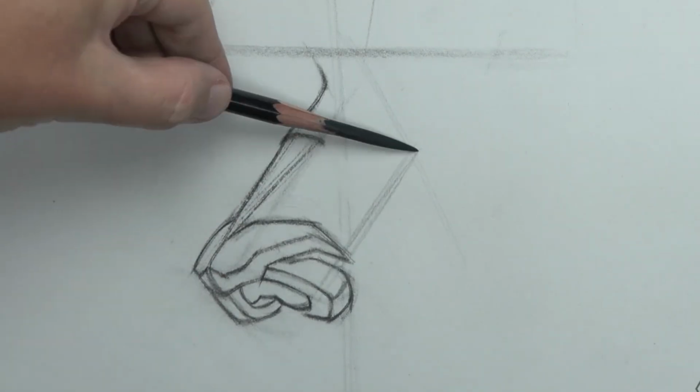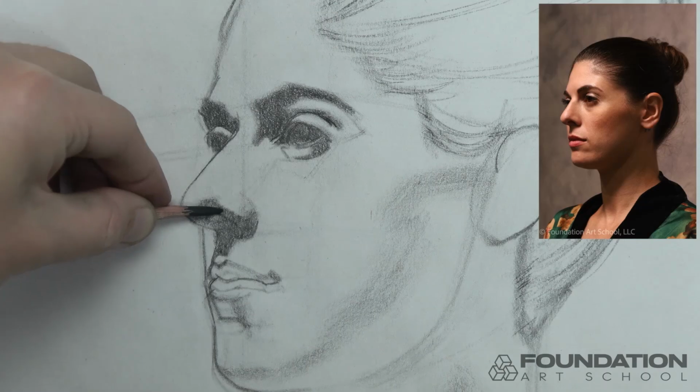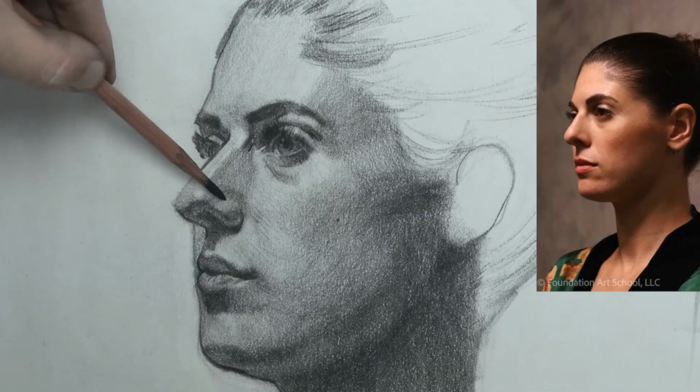I hope you found this video helpful. Noses can be challenging to draw. Studying the anatomy and drawing them from many, many different angles is the key to mastering noses and improving your portraits. In my next video, I'll demonstrate how to draw noses from the front, three-quarter, and profile views. Thanks for watching, everyone.